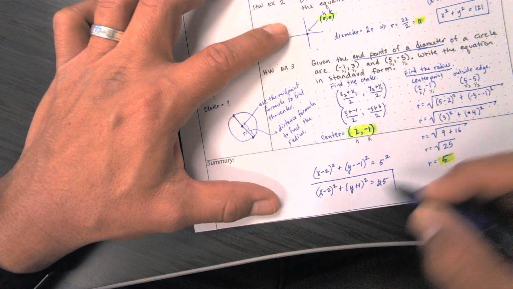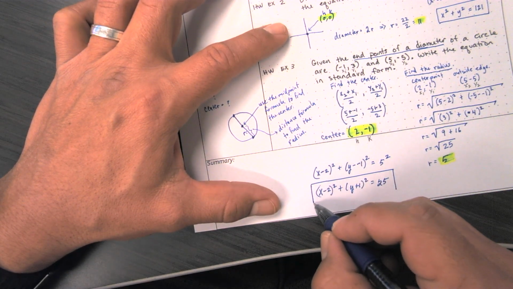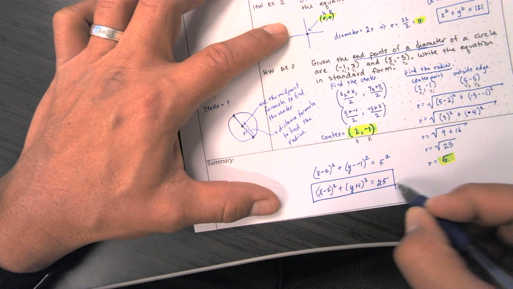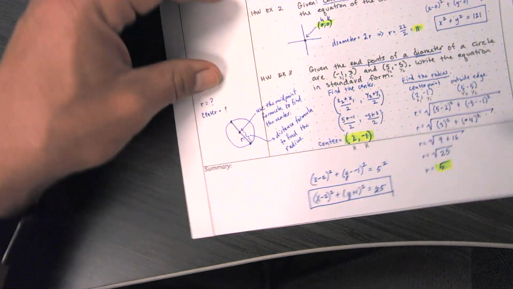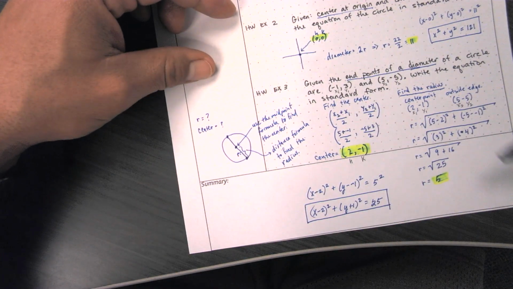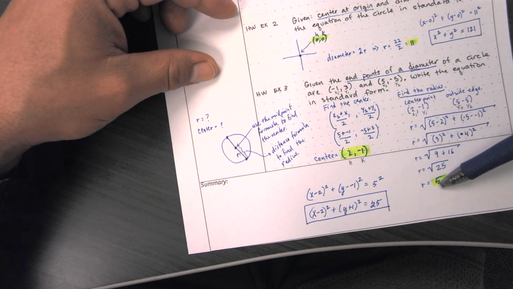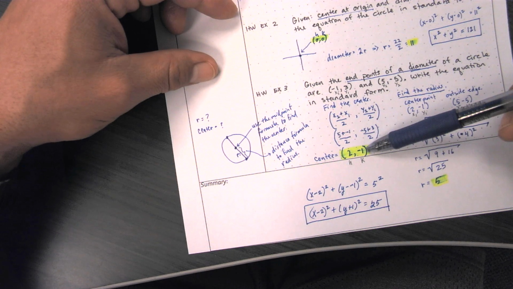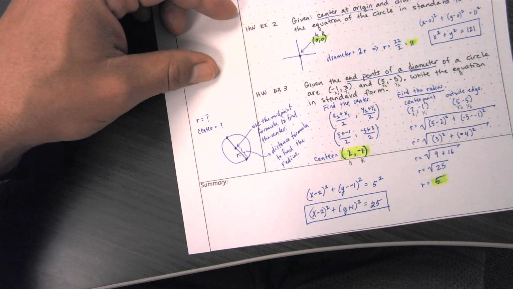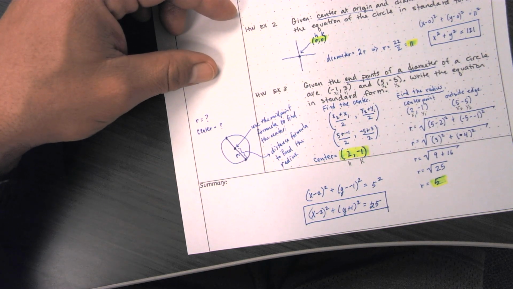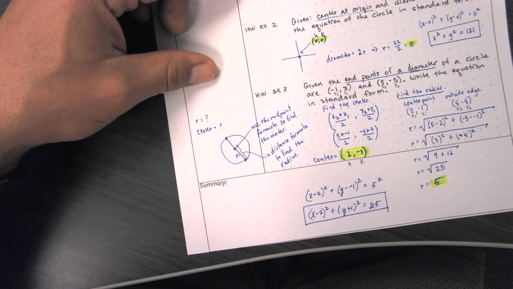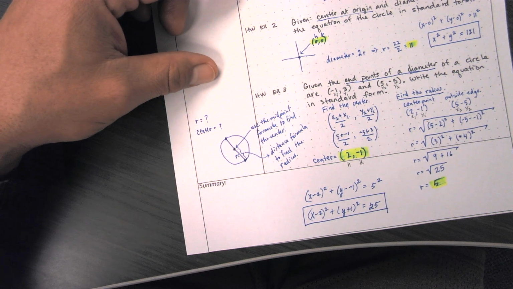So in our homework today, what I'm going to expect you to be able to do is use some problem solving skills to find the radius and the center. There we go. If you have any questions, just go back through and watch the video again. If not, we'll talk about it when I get back tomorrow.